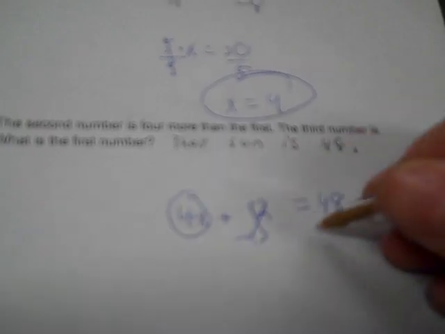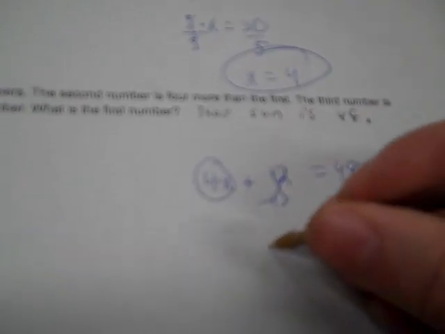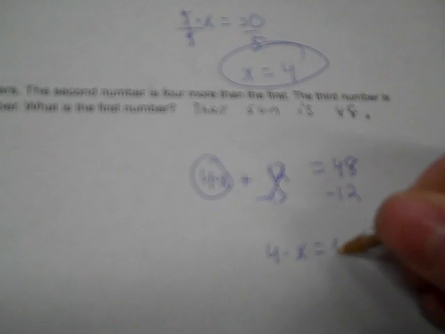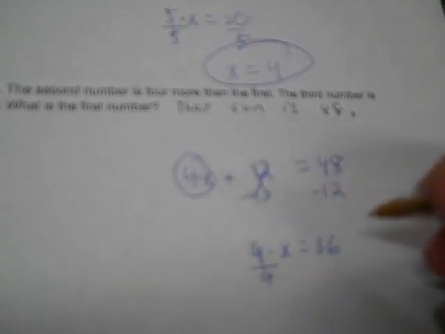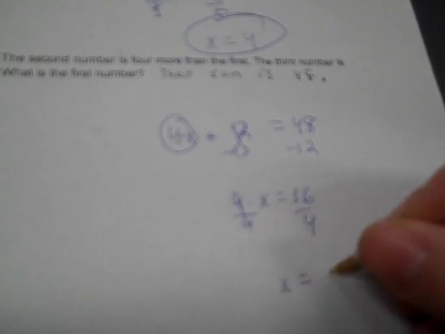Minus 12. That's 36. So 4 times x equals 36. Divide by 4. And 36 divided by 4 is 9. So x equals 9. So your first number is 9. If you had to find the second number, you take 1 times 9 plus 4. 2 times 9 plus 8 gives you the third. So you know x is 9 all the time.